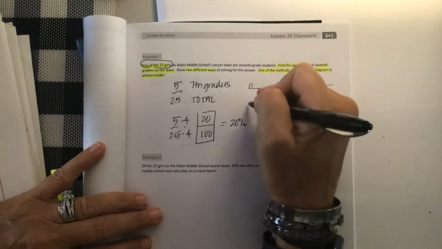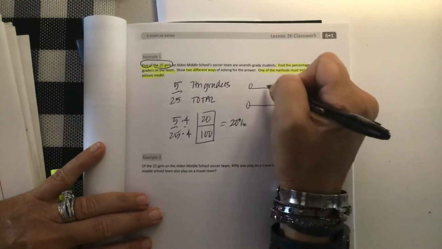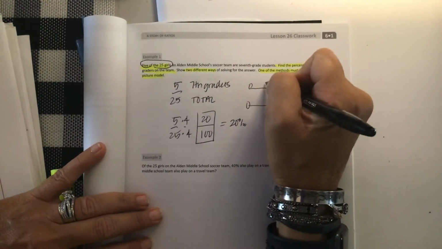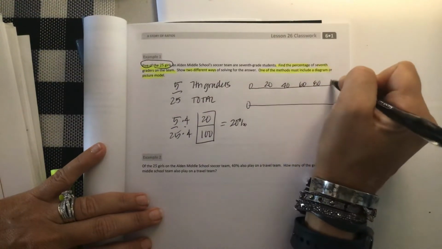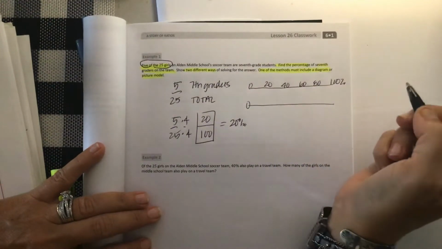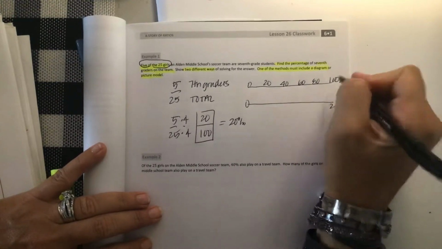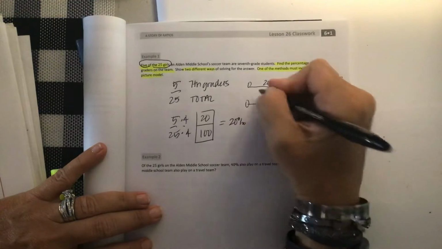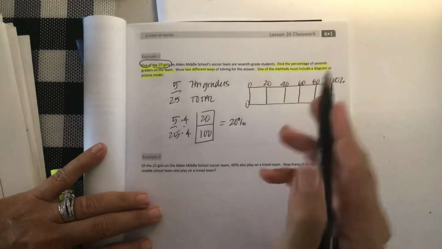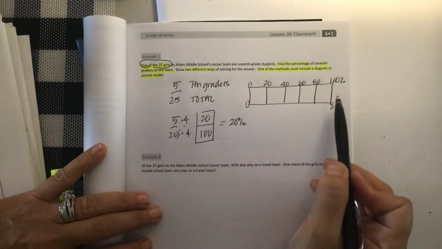You start with 0, 0. And then on the top, we're going to go by 20%: 20%, 40, 60, 80, 100%. And then we have 25 people, and we're going to split it into how many pieces? 1, 2, 3, 4, 5.